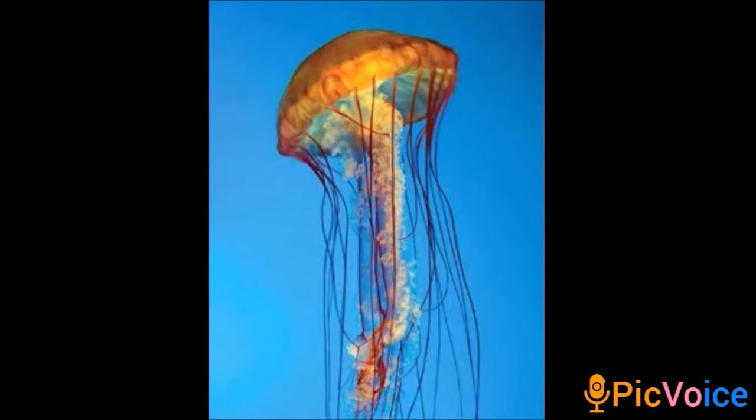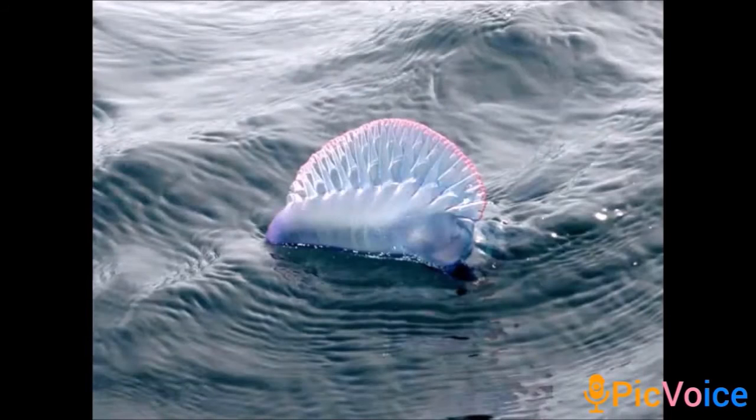Cnidoblasts are also used for anchorage. Like the roots that fix the plants to the soil, likewise cnidoblasts are present for anchorage, and they also help in defense. If any animal attacks, these cnidoblasts are used for defense, and for capturing prey. Some of the cnidarians, for example corals, have a skeleton composed of calcium carbonate. An example of Coelenterata is Physalia. The common name of it is Portuguese man of war.